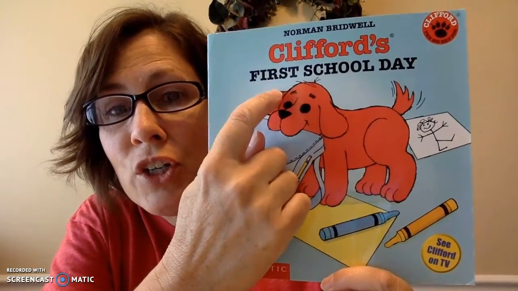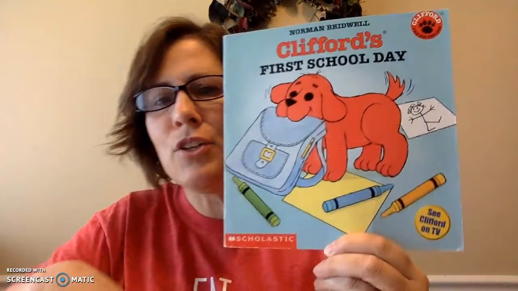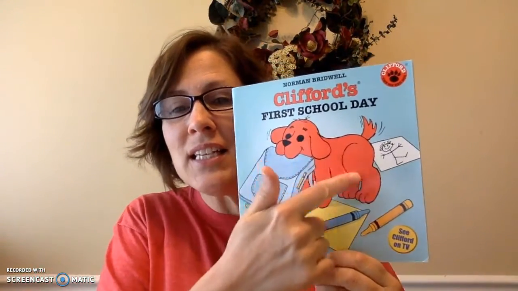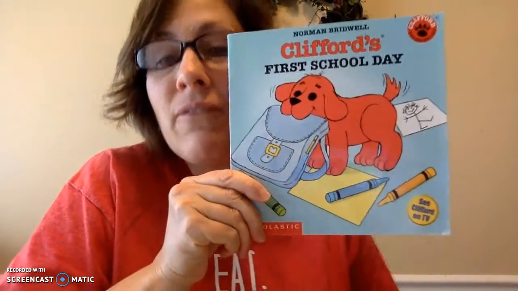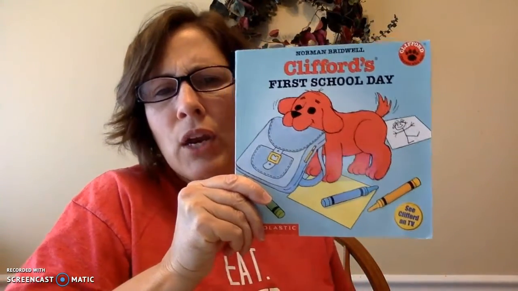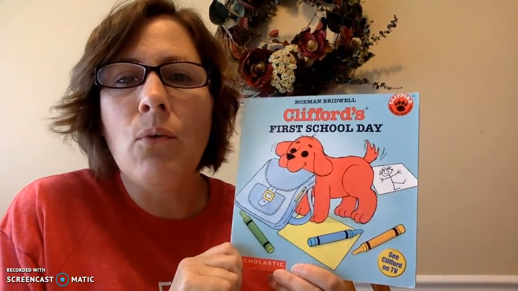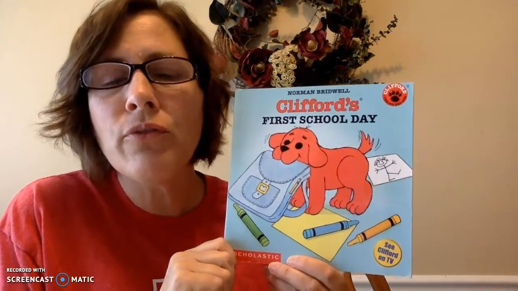Clifford's First School Day. Do you know something else I noticed about Clifford? What color is he? He is red, and today is Red Day. Look how red he is. Miss Crane's got her red shirt on. I hope you have your red shirt on. But let's sit back and enjoy Clifford's First School Day. See if you hear any other words that begin with K or have K in them. Look for C's on each of the pages. And the author, which remember is the person who writes the book, his name is Norman Bridwell.